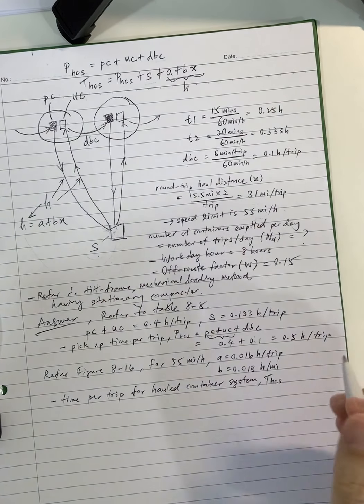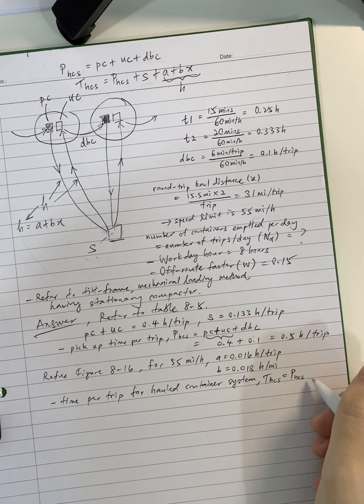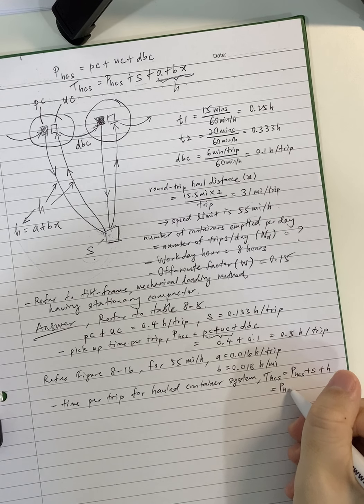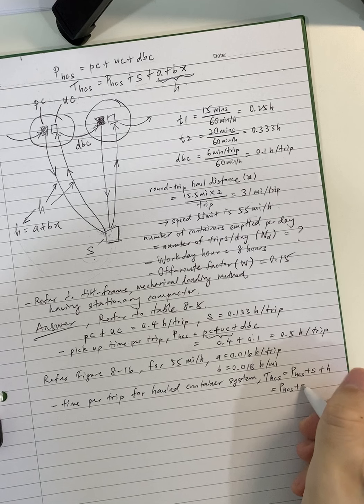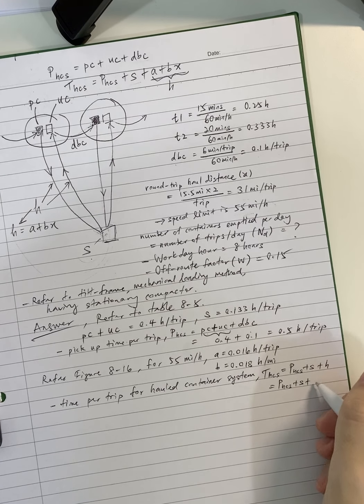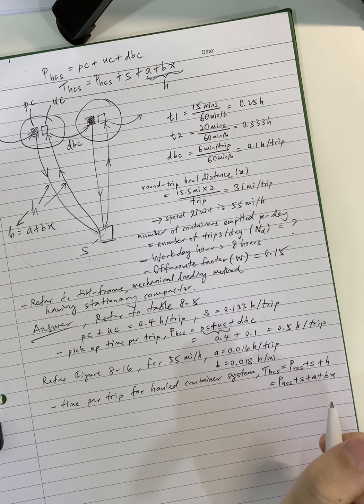We can rewrite the equation: THCS equals PHCS plus S plus H, and the H is actually given by A plus B multiplied with X, right?